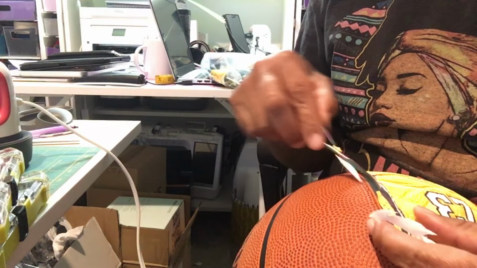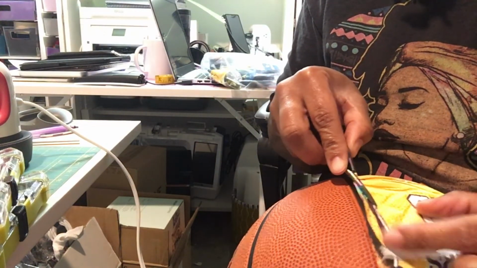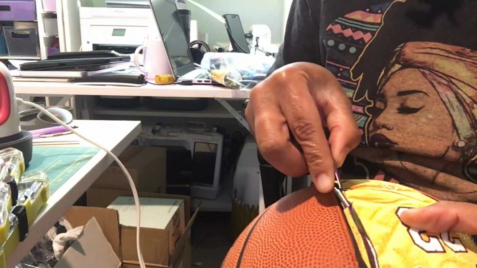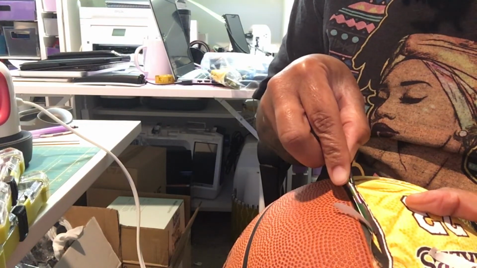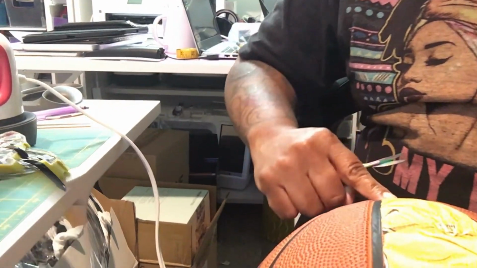So all I'm doing is going through and cutting so that you can still see the seam of the basketball. And I'm going to go ahead and cut around the entire seam of this and come back.